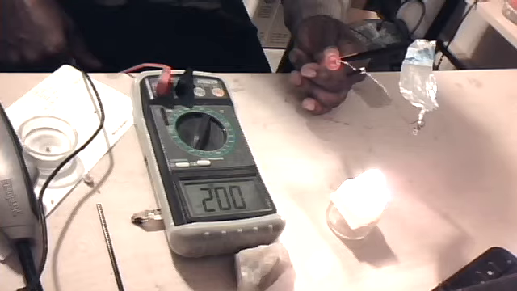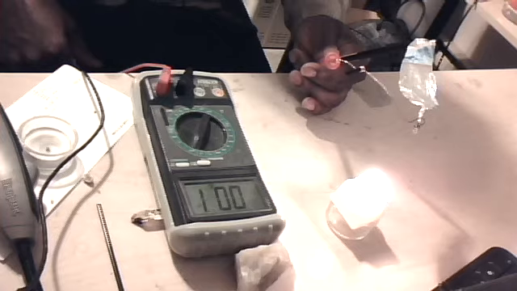So right now I'm looking at actually below the millivolt range. If it's below the millivolt range, then you're into the microvolt. So right now you're looking at 200 microvolts, fluctuating between 100 and 200 microvolts.